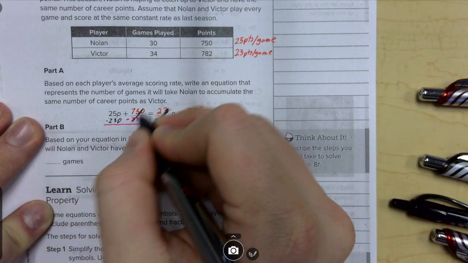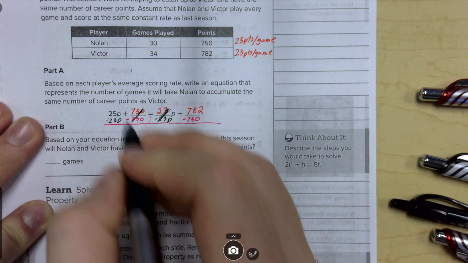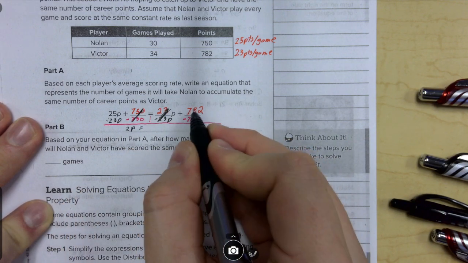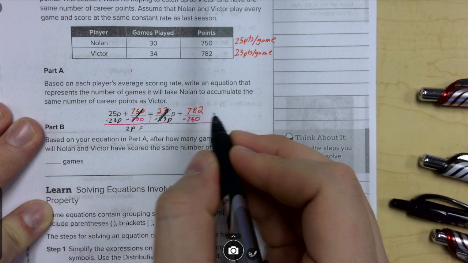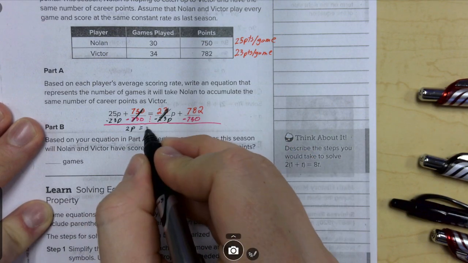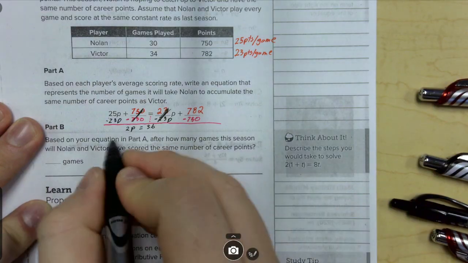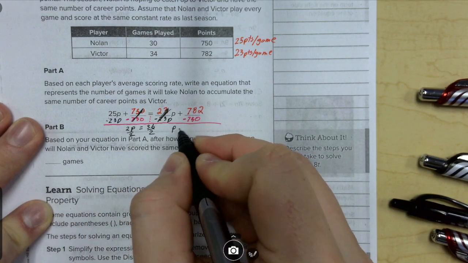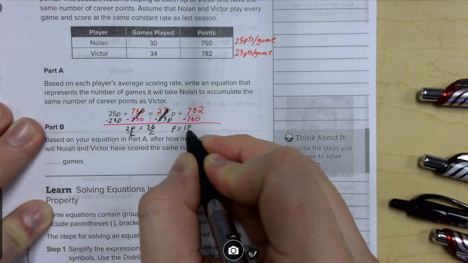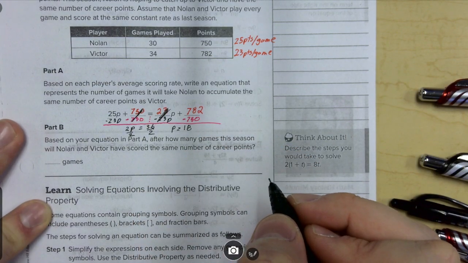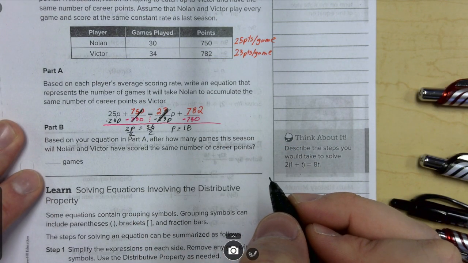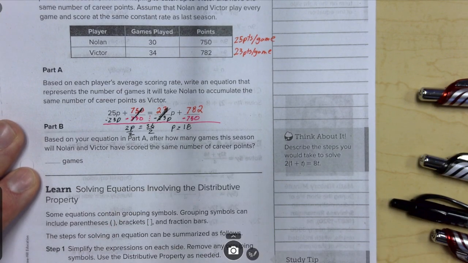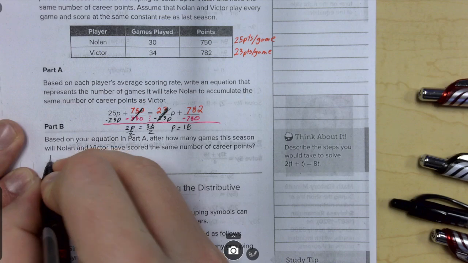23's cancel, 750's cancel, 25p minus 23p is 2p equals 700 and 700 cancel. This is going to give us 32. Divide by 2, we get p equals 18. All right, so in 18 games, they should have the same career points.